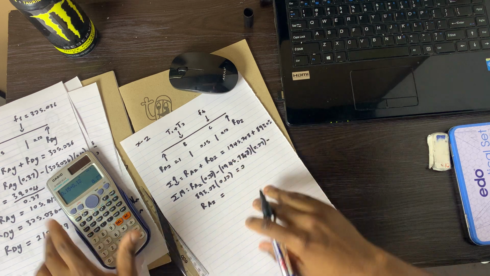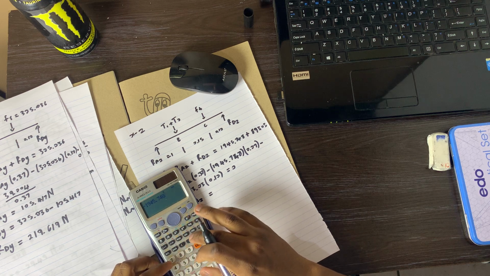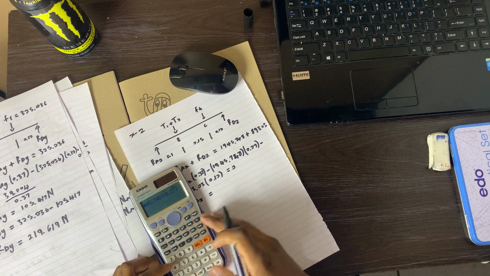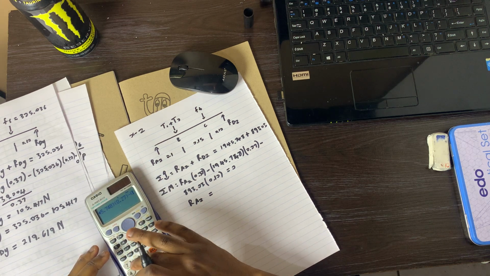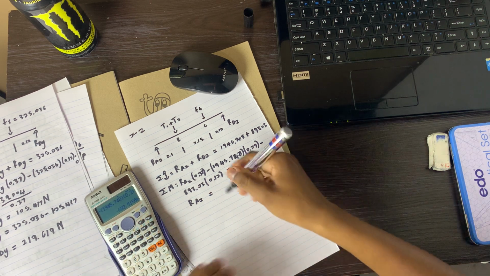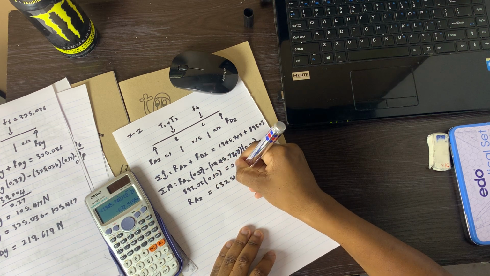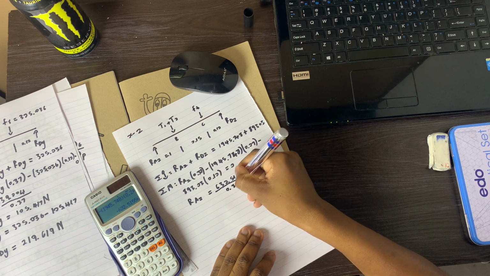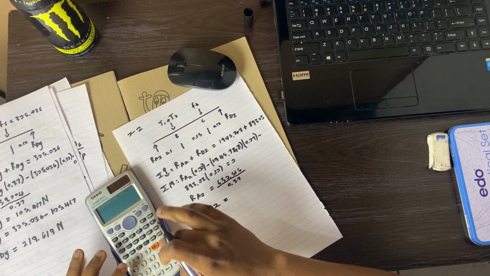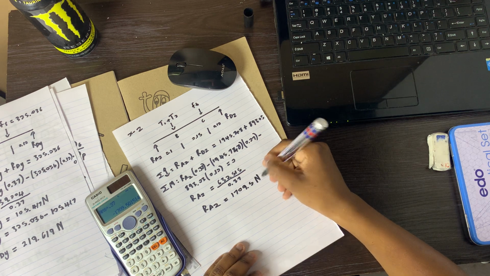RAZ is equal to 1945.748 multiplied by 0.27, minus 893.03 multiplied by 0.12, which is 632.515, divided by 0.37. That means RAZ is equal to 1709.5 Newton, right?